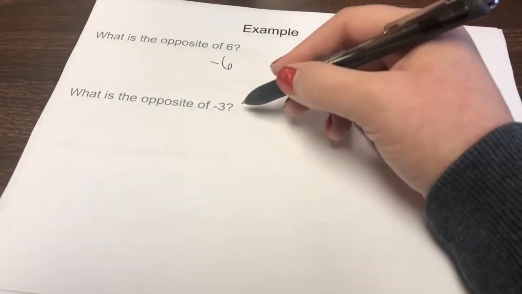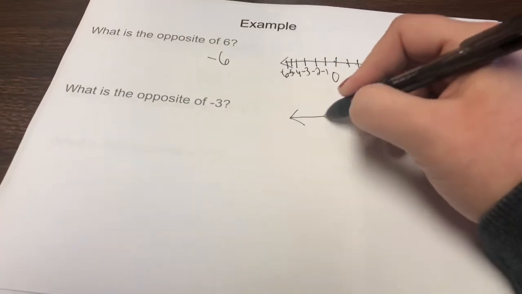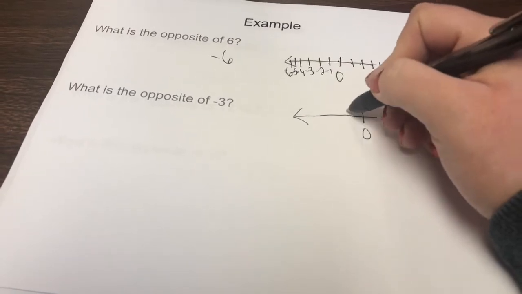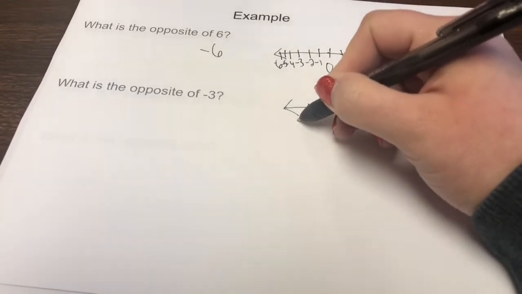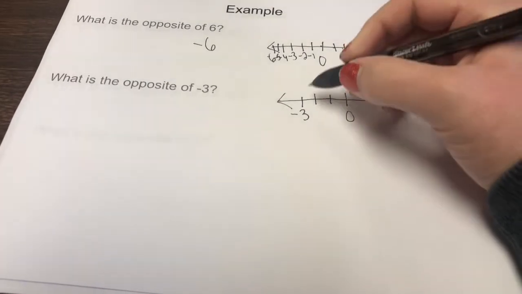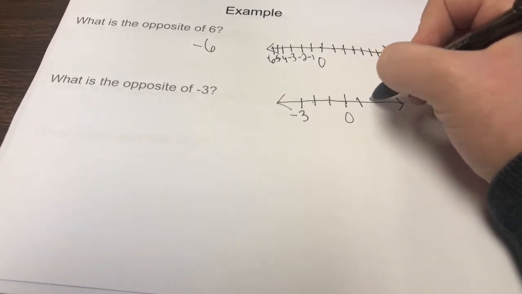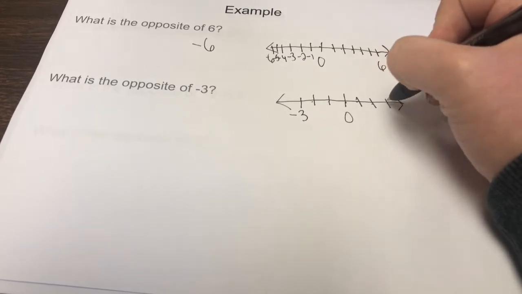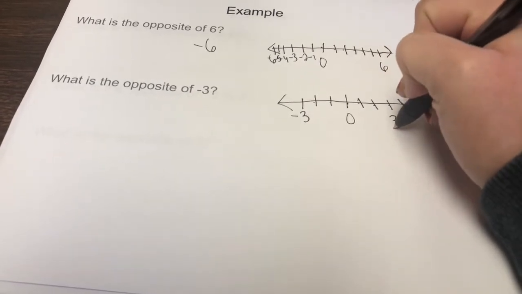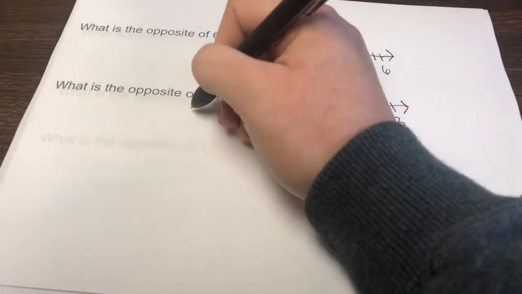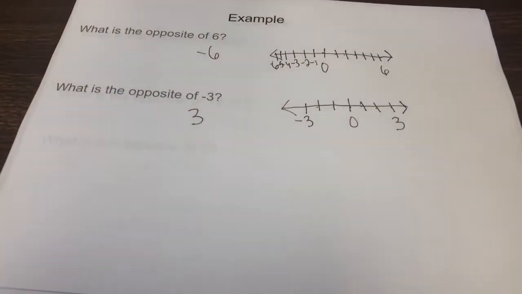What is the opposite of -3 on a number line? Now I'm starting on the negative side at -3. I go 1, 2, 3 places to 0. 1, 2, 3 places the opposite direction. The opposite of -3 is +3.